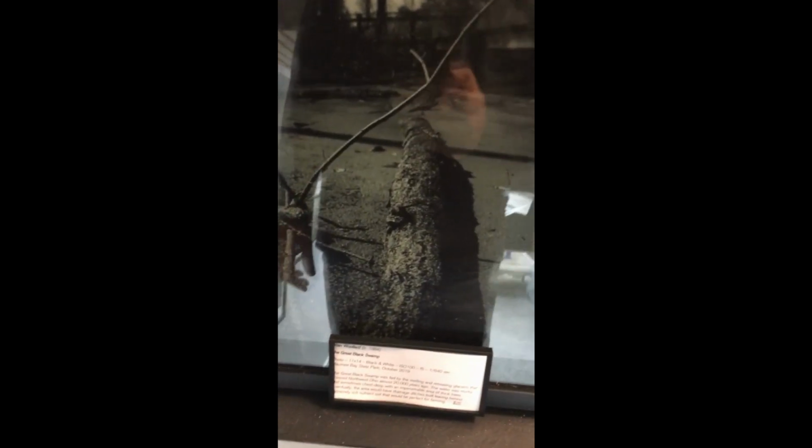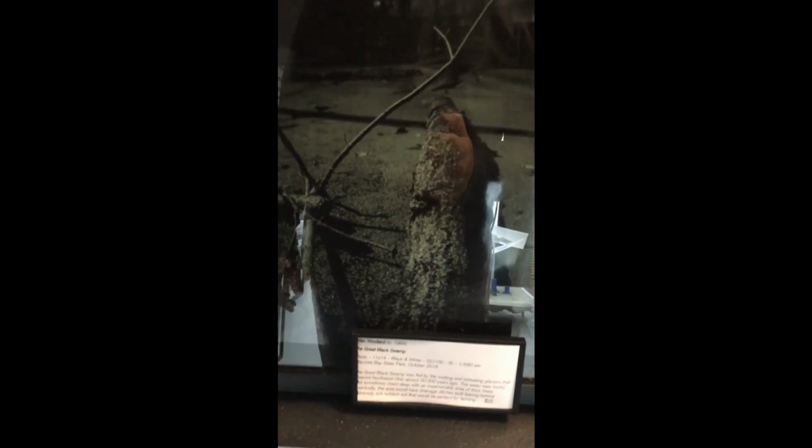The Great Black Swamp was fed by the melting and retreating glaciers that covered northwest Ohio almost 20,000 years ago. The water was murky and sometimes chest deep with an impenetrable area of thick trees. Eventually, the area would have drainage ditches built, leaving behind extremely rich nutrient soil that would be perfect for farming.